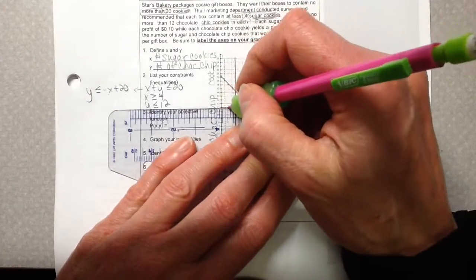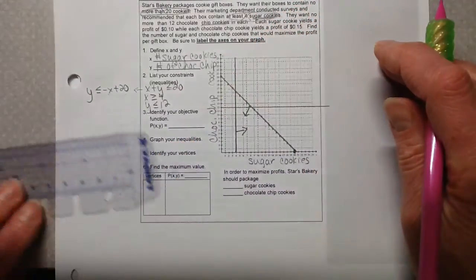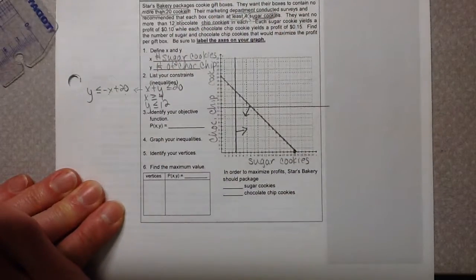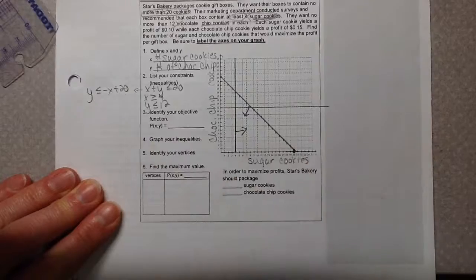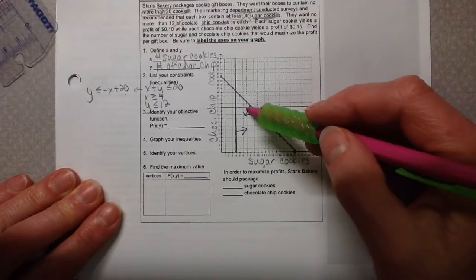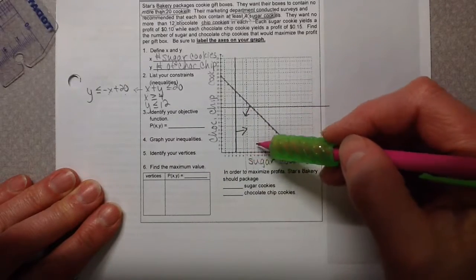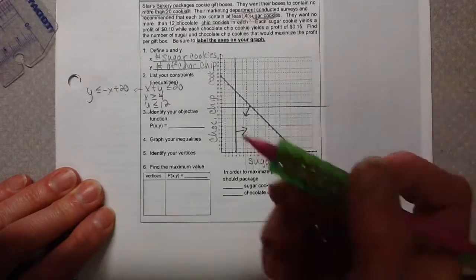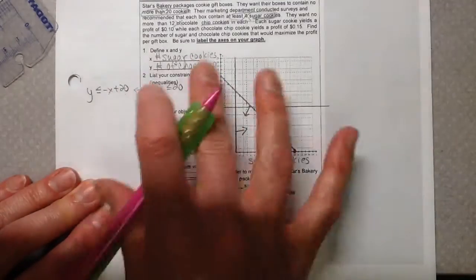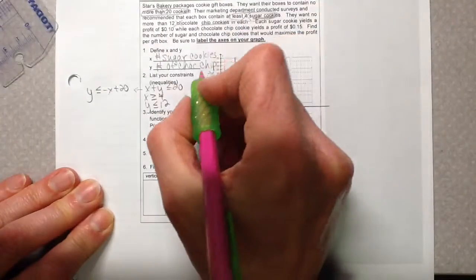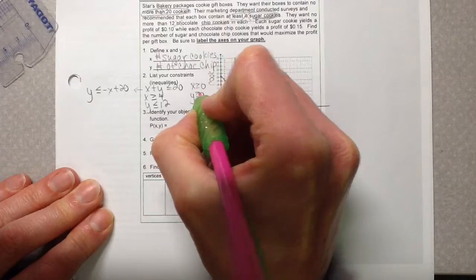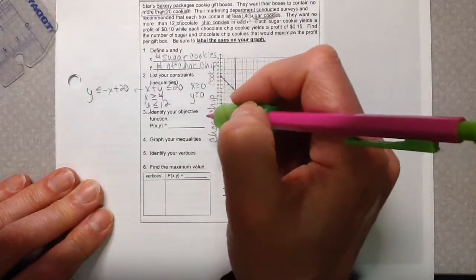So going all the way across here. So we've taken care of this. And another thing we need to consider is that we cannot have negative cookies. So if we were shading this, we would go down past into the negative numbers. So we have to say X is greater than or equal to 0. Whenever you're dealing with people or products, you want to include X is greater than or equal to 0, Y is greater than or equal to 0. Otherwise, you're going to get negative values.